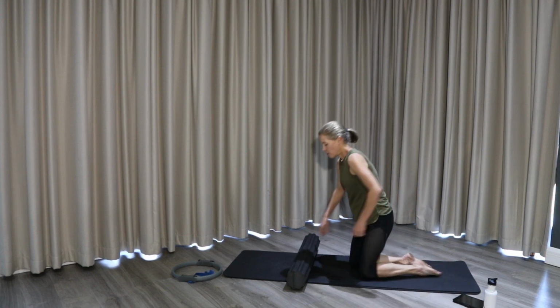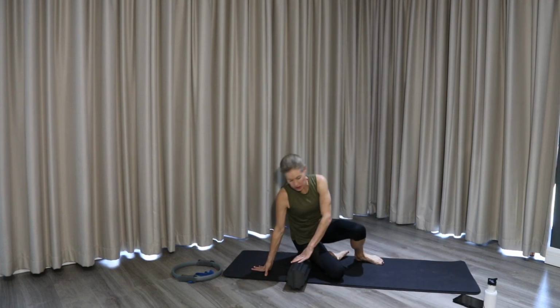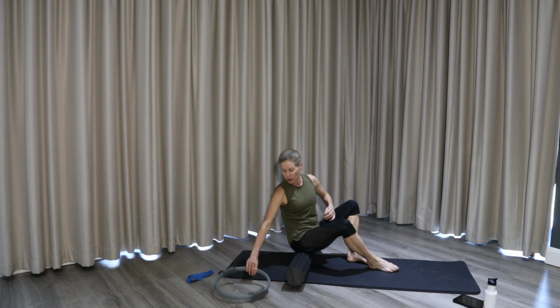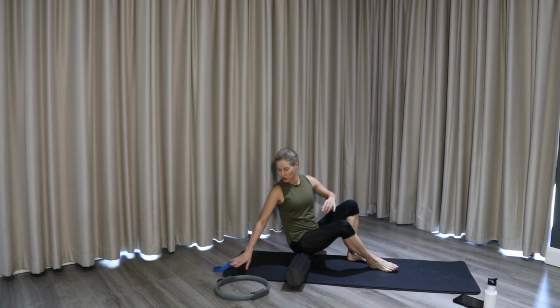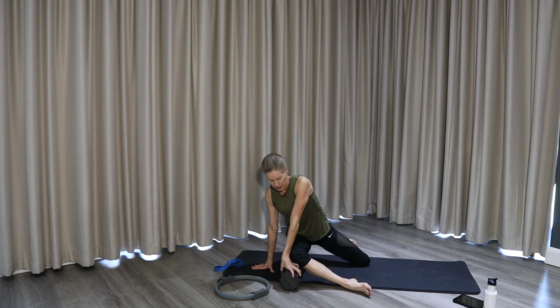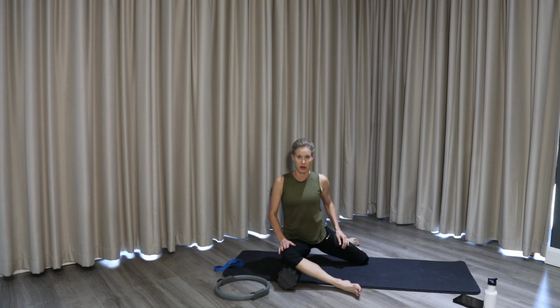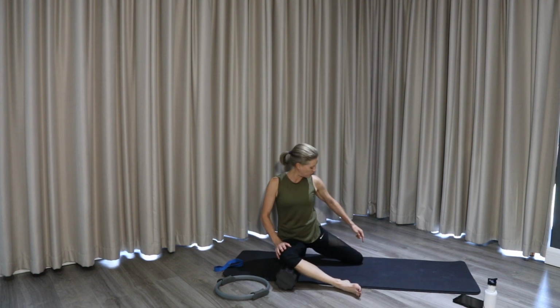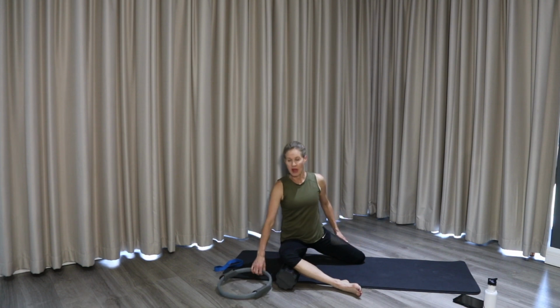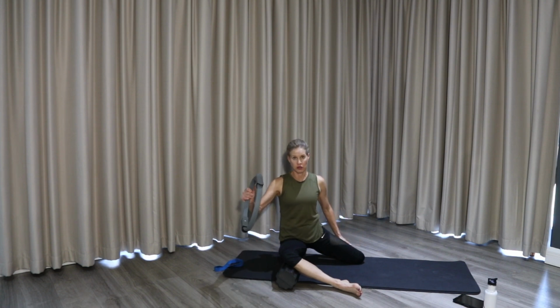Now we're going to take the foam roller. I want you to sit on the foam roller and take your circle as well. I'll show you 2 options without the resistance band. You're going to take the front knee onto the foam roller, the back knee, so you're in a knee box position. Now if you have a circle, you can use a circle.